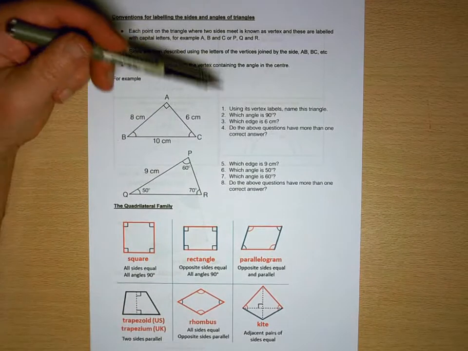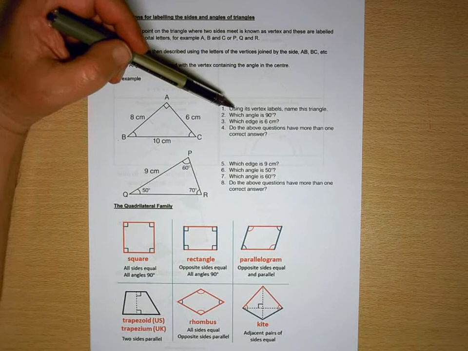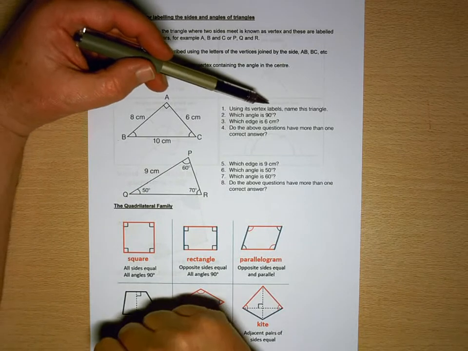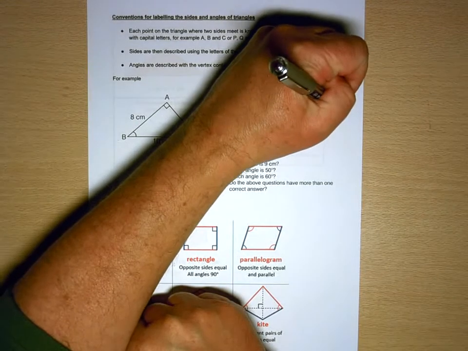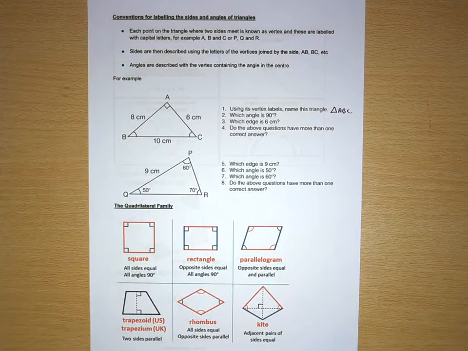So just to look at what we're being asked here: using its vertex labels, name this triangle. That triangle we would write like that, triangle ABC. We're mathematicians, remember, we're lazy, we don't want to write the word triangle when we can just draw one.